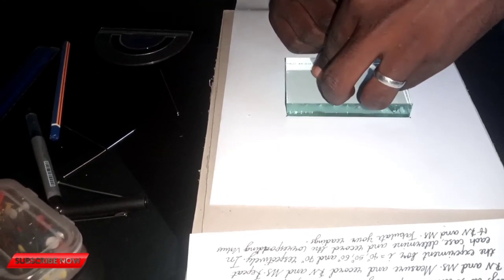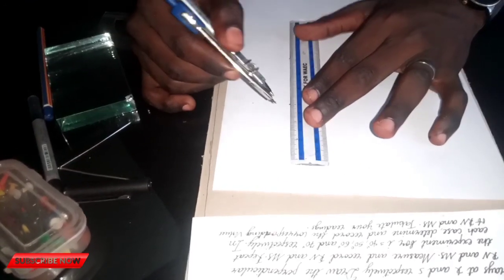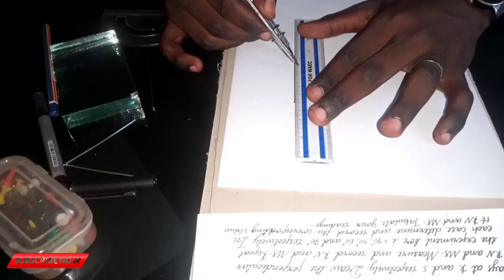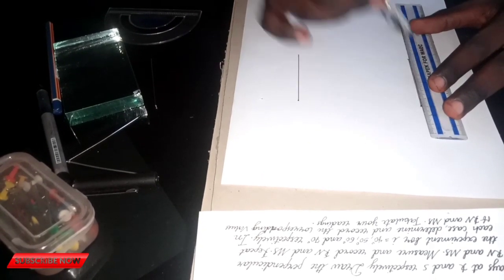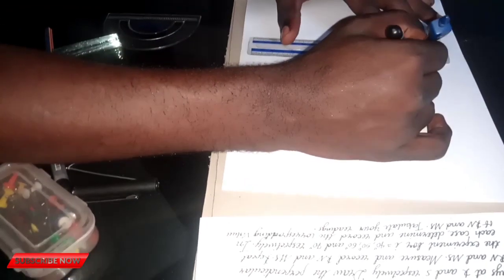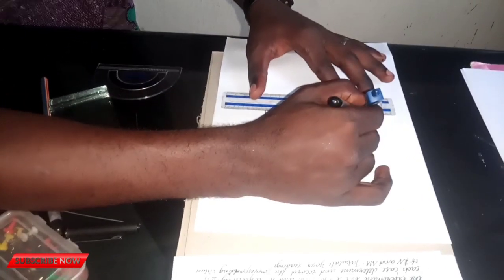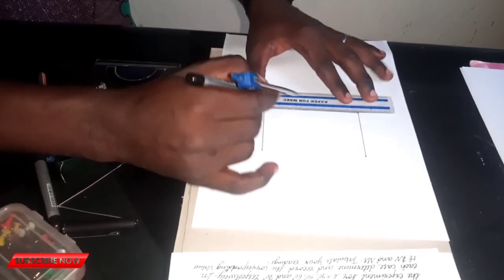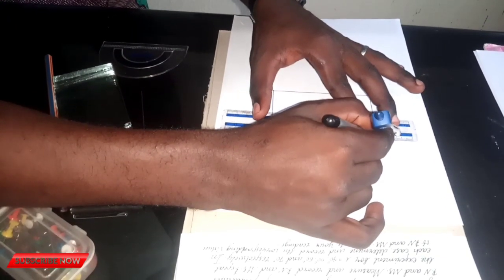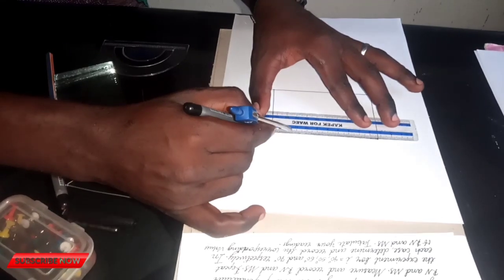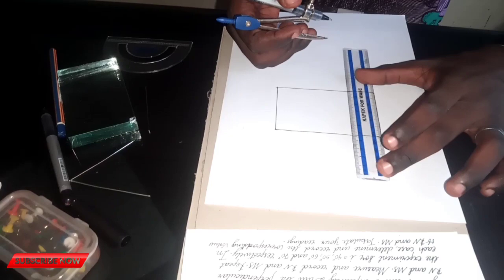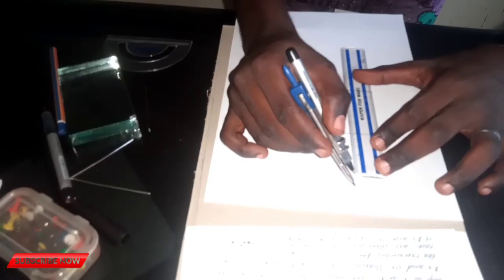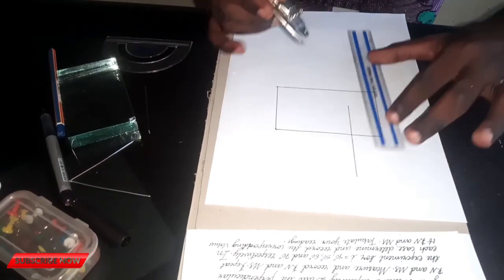So the next thing I'm going to do is to point out the edges. Having done that, I'll connect the points with my ruler. Please, if you are not sure of your perfection, don't use pen, please use your pencil. So the next thing is that I'm going to draw my normal. Don't forget the way the question comes. So here is my normal.